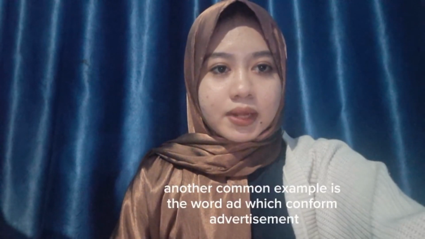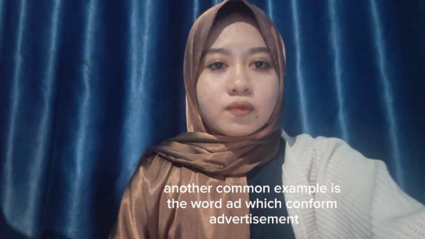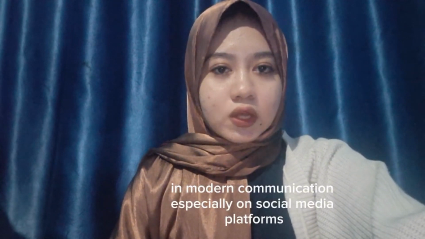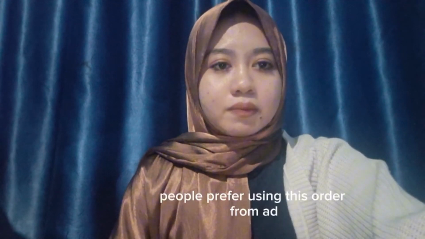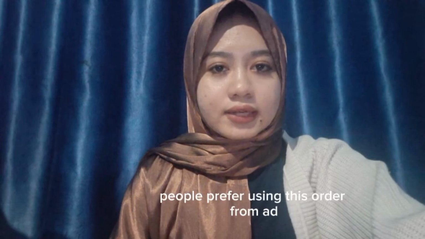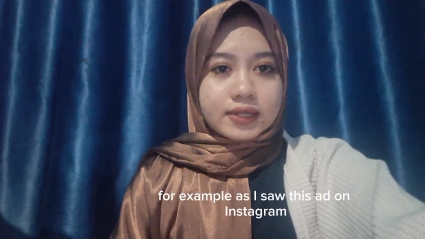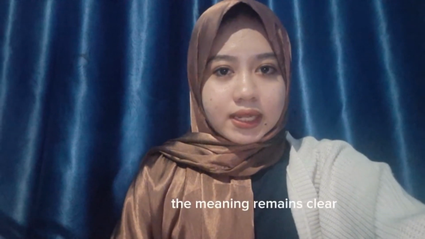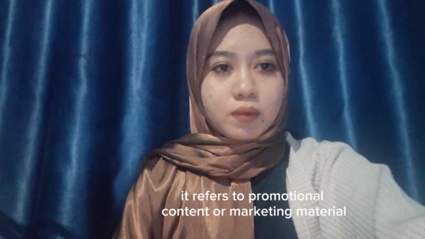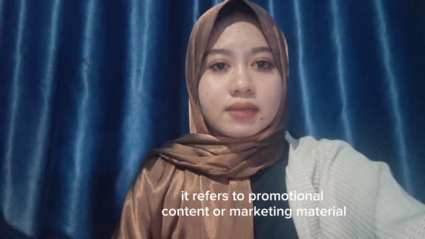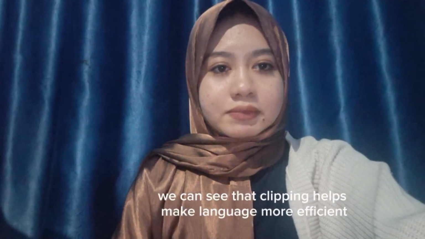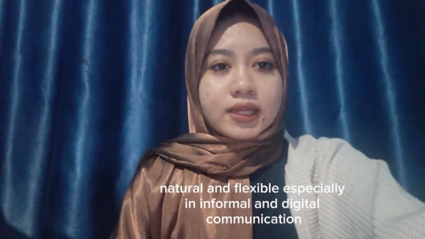Another common example is the word ad, which comes from advertisement. In modern communication, especially on social media platforms, people prefer using the shorter form ad. For example, I saw this ad on Instagram. Although the word is shortened, the meaning remains clear. It refers to promotional content or marketing material. From these examples, we can see that clipping helps make language more efficient, natural, and flexible, especially in informal and digital communication.